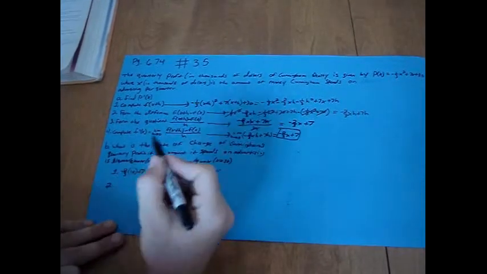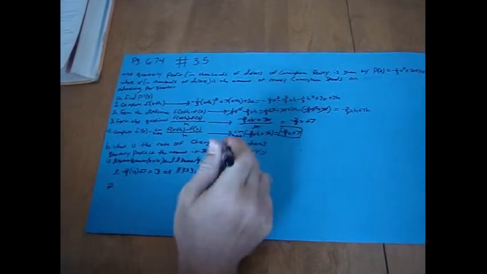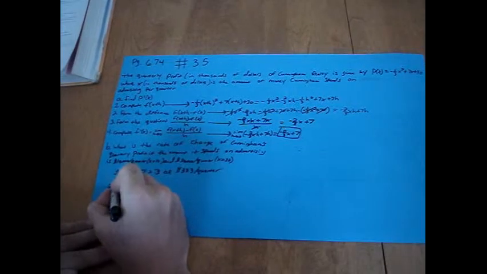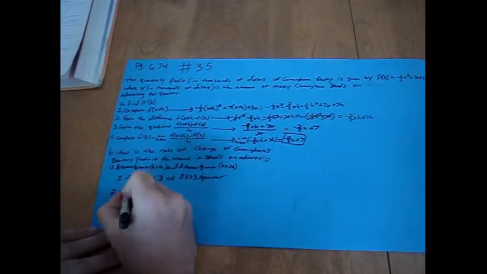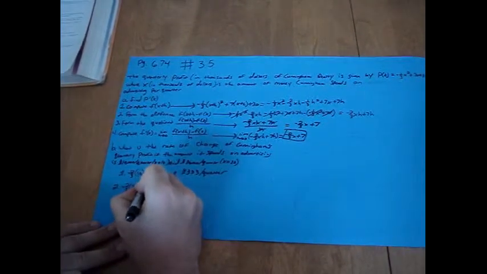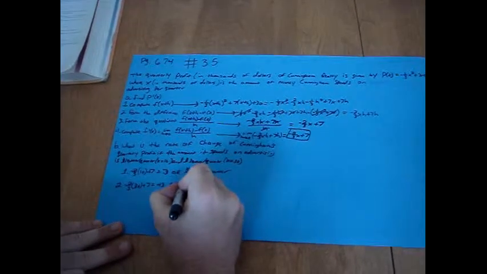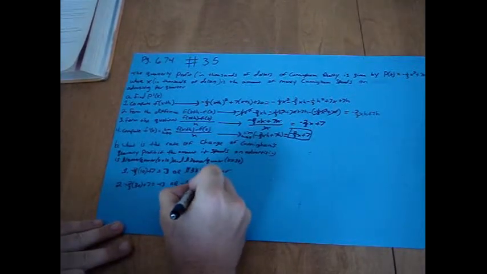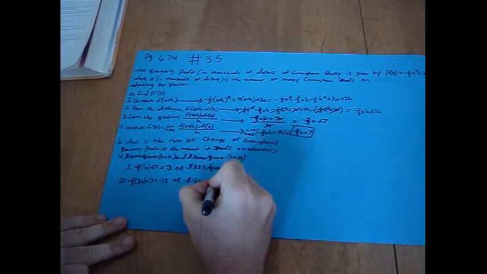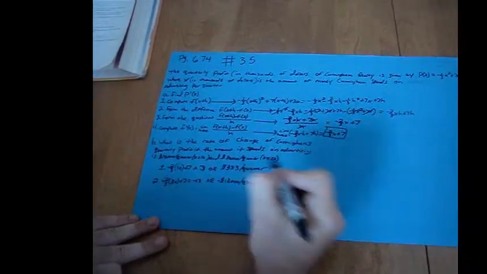For the second part, you do the same thing. You take x equals 30 and plug it into the function, which equals negative 13, or negative $13,000 per quarter.